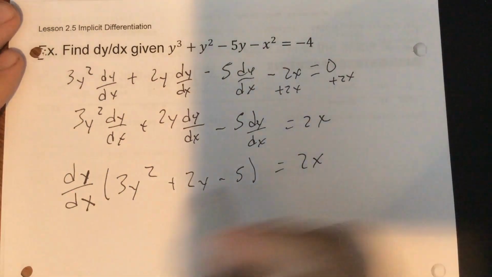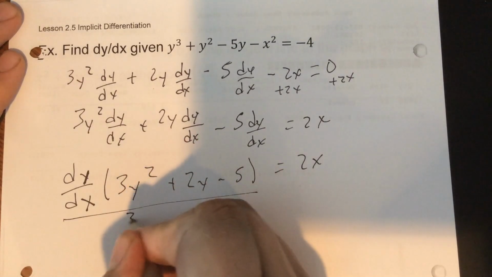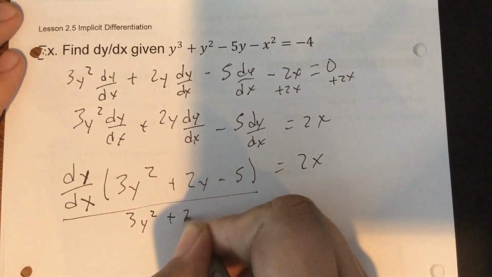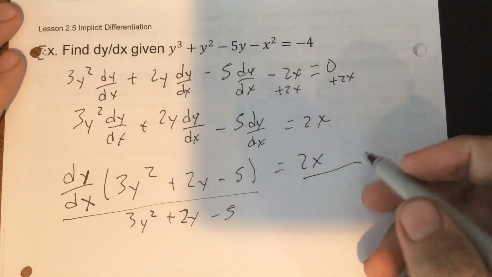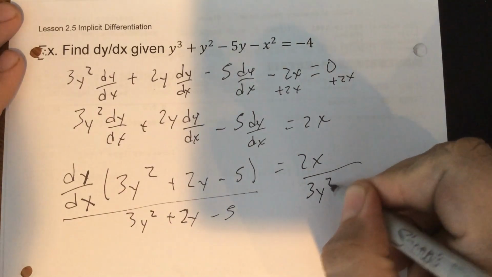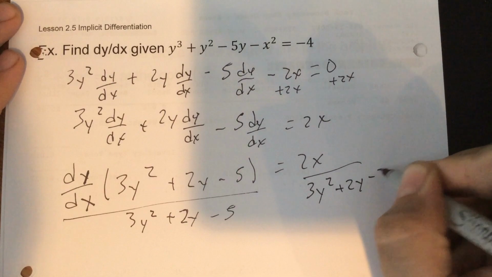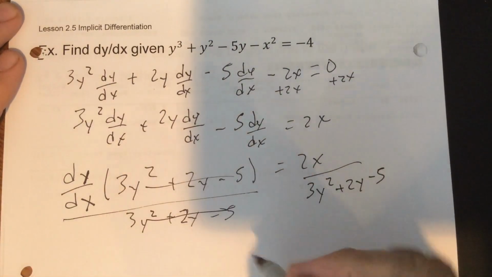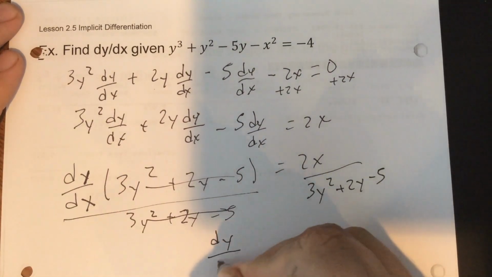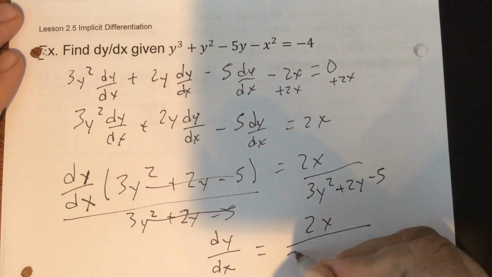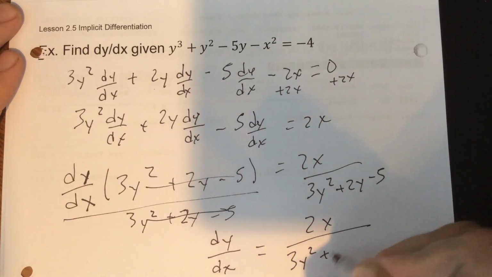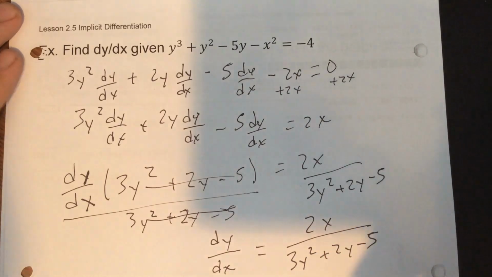To solve for it, we would divide everything by that, the 3y squared plus 2y minus 5. When we do the one side, we have to do the other side. So that's gone, and dy over dx would be 2x over 3y squared plus 2y minus 5.